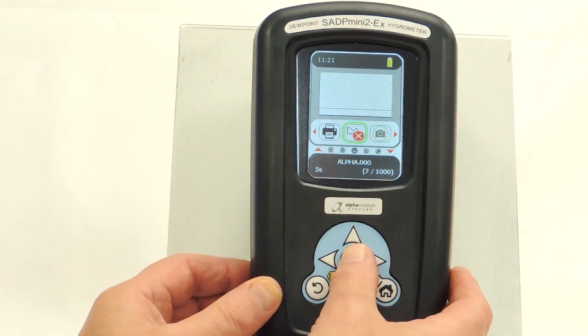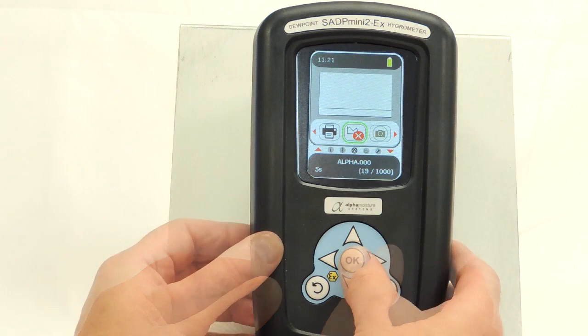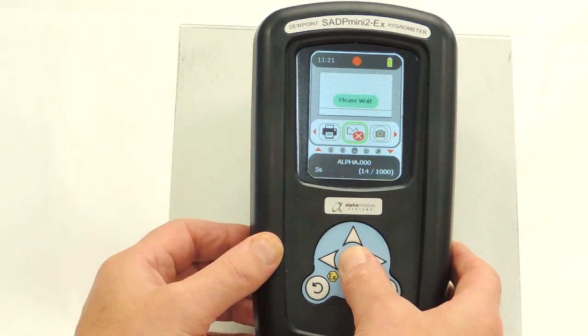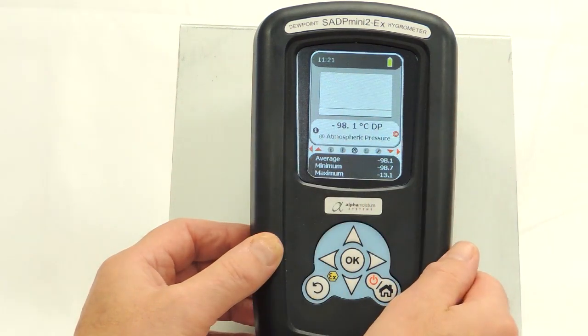Then if we press OK again, we get a new menu where you can stop the logging. It also has a printer and the snapshot on the screen as well. If I press OK again, then the file is saved and we've stopped the logging as the indicator's gone.